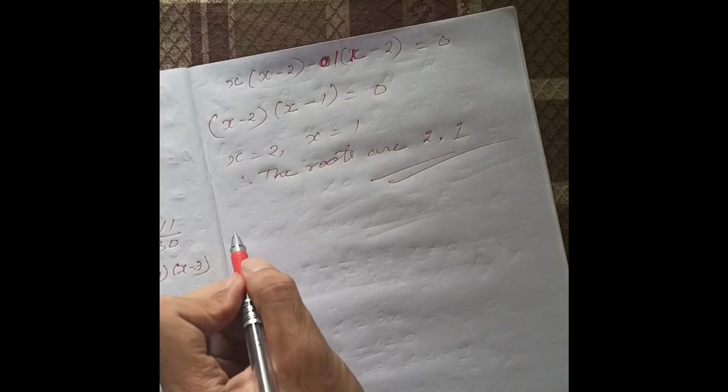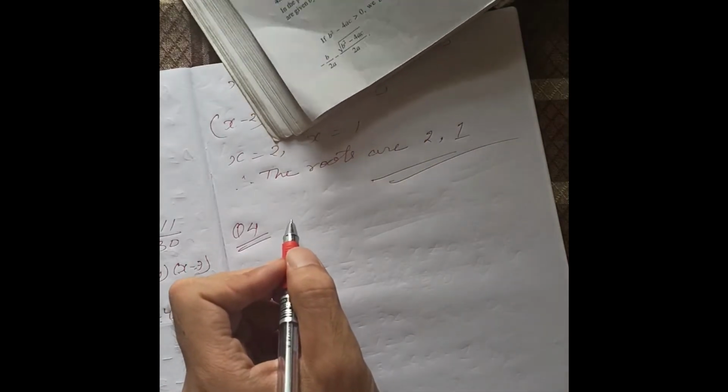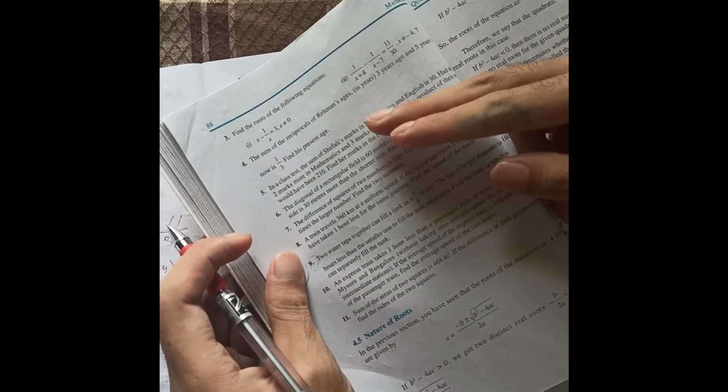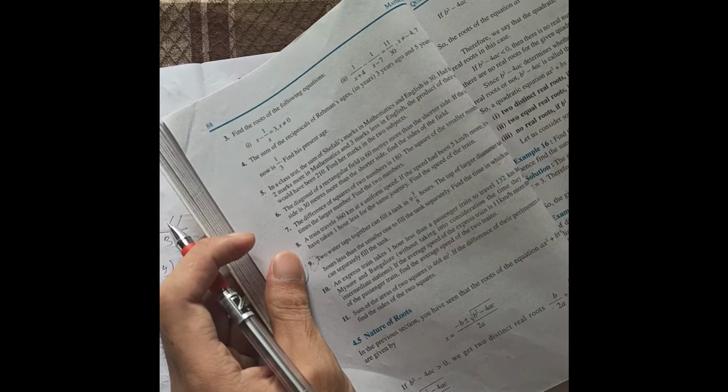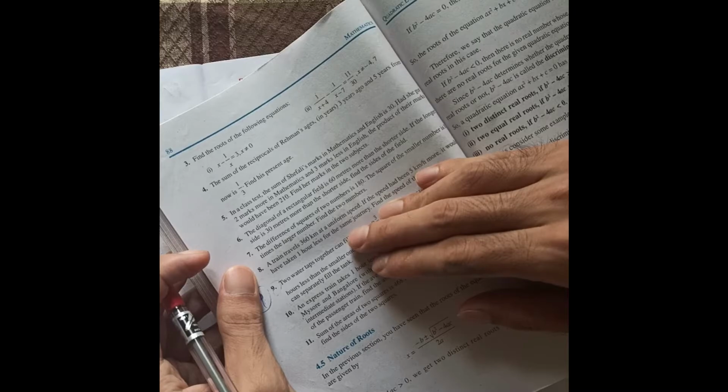Let me do one more sum. Let's do question number 4. Okay, let's read the question here. It says, the sum of the reciprocal of Raymond's age in years 3 years ago and 5 years from now is 1 by 3. Find his present age. We have to find his present age.